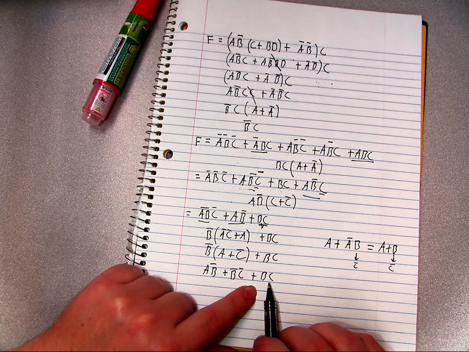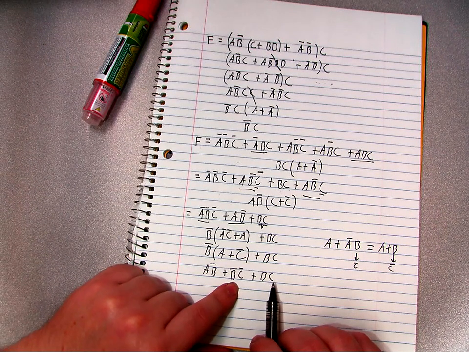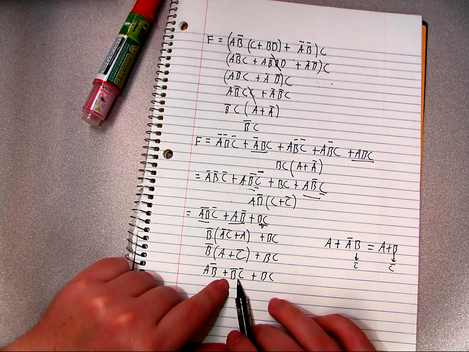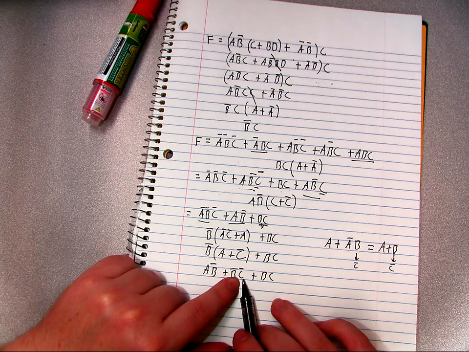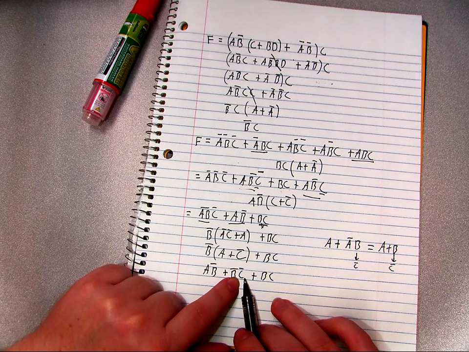Now we have kind of an interesting issue that would be nice to simplify, where you have BC or not B, not C. And it feels like that should simplify down.